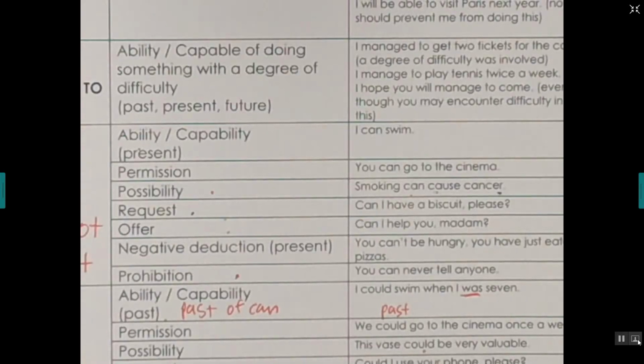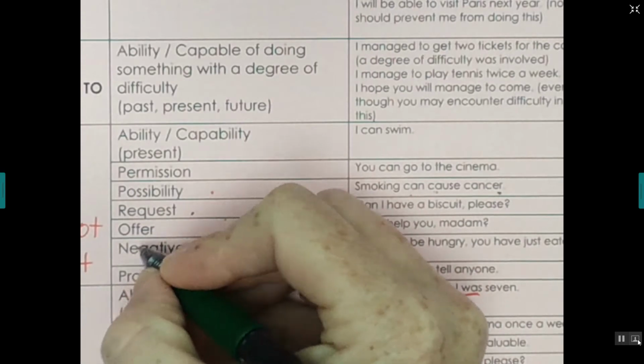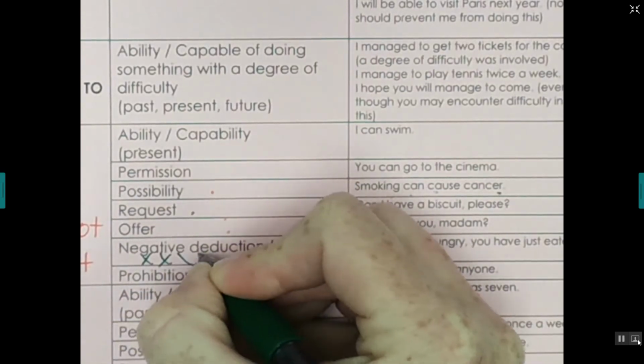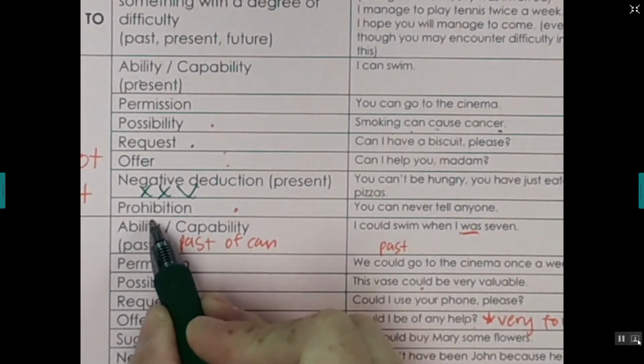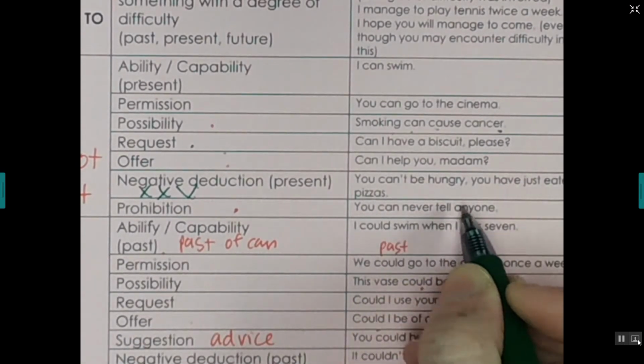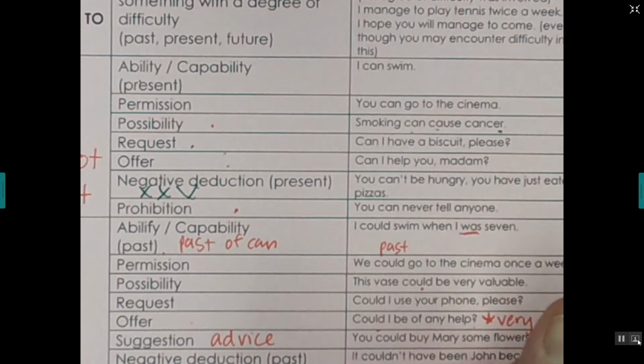May I have a glass of water is formal. Okay. Negative deduction. Let's not worry about this one right now. Okay. I don't want to do that one. And then prohibition. You can never tell anyone. All right. So I think you know all of those pretty much.